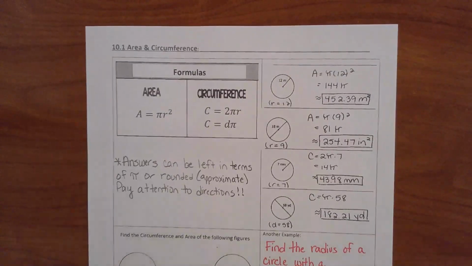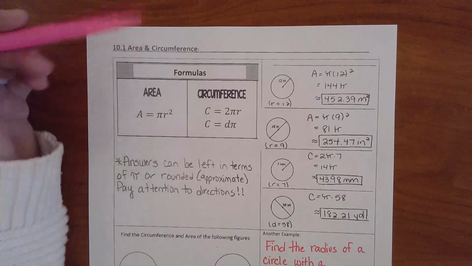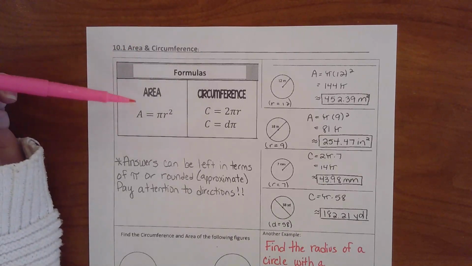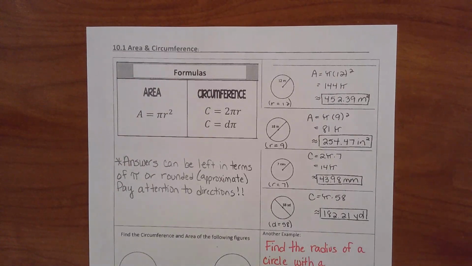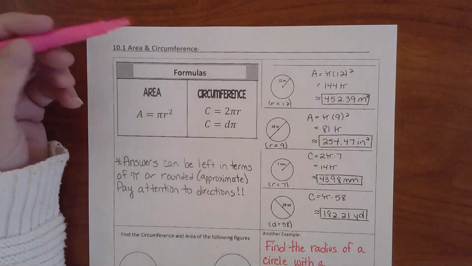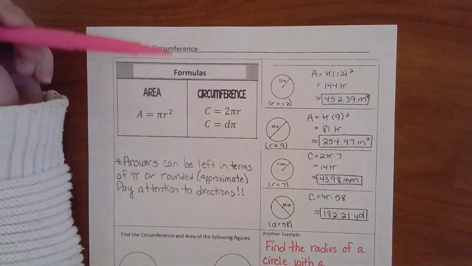Okay, guys, today we are going to learn and plug into the area and circumference formula of a circle. You may be familiar with these formulas. You may have seen them before, probably middle school-ish, possibly. If not, just a quick refresh.